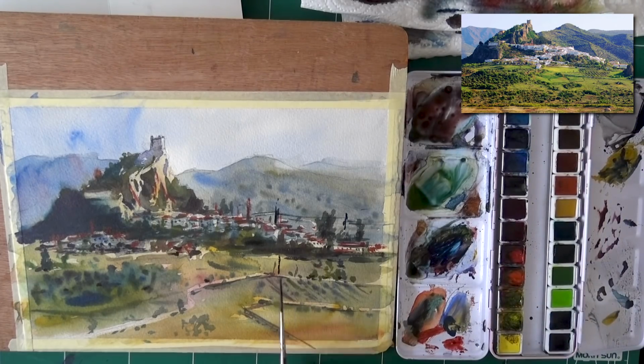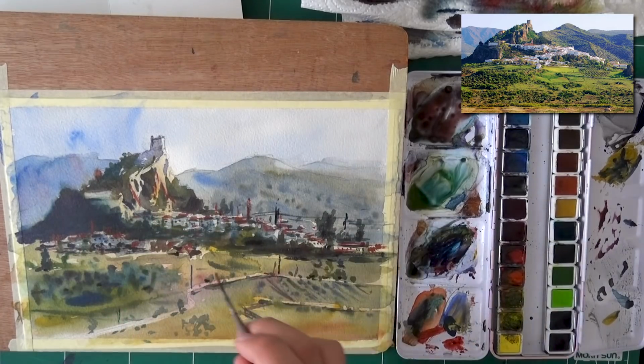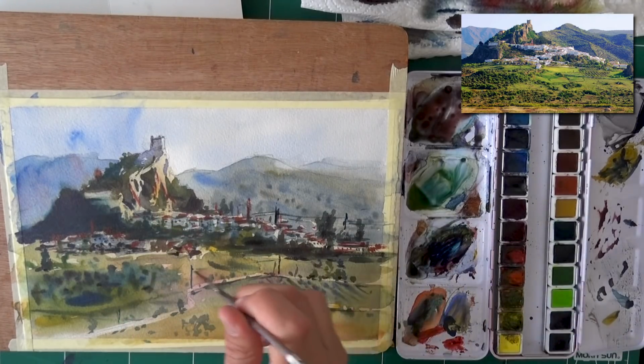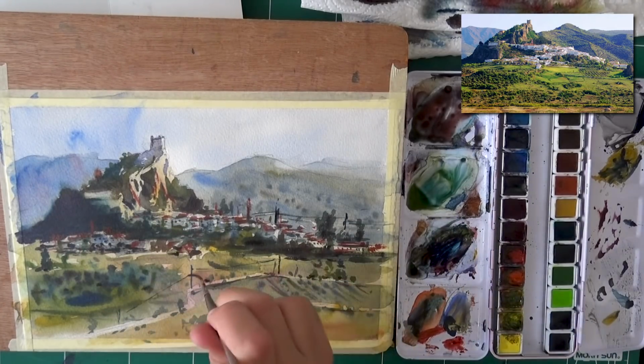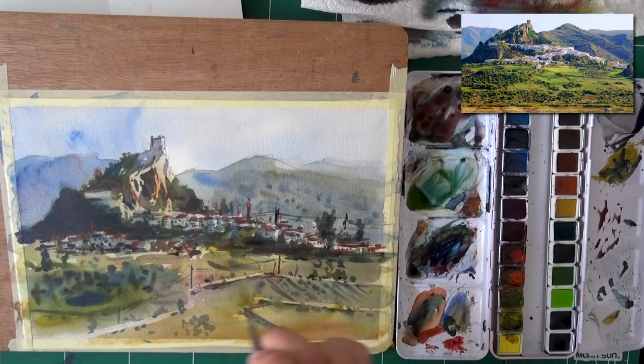Maybe add another one here just to make sure that the foreground isn't too barren and empty, so kind of like that. And then you get this interesting element running across the scene that can help a bit. I should have probably drawn the fences with this kind of a rigger brush, but in any case.